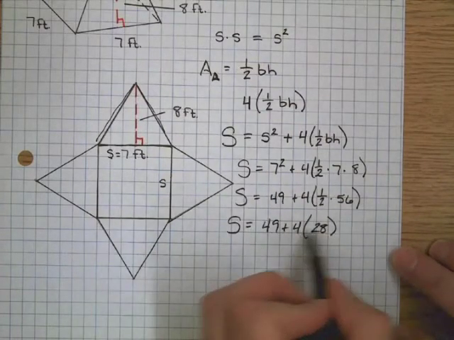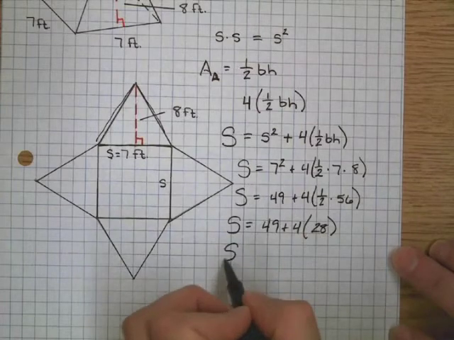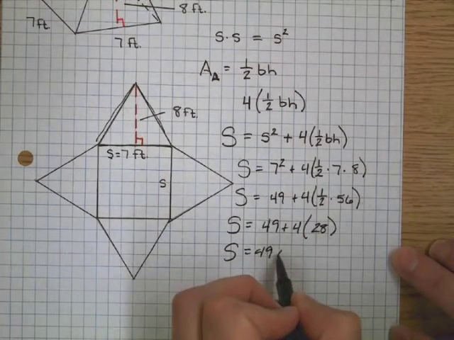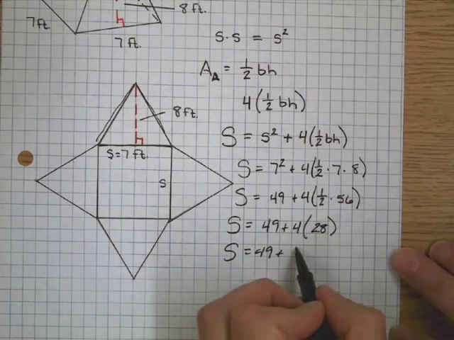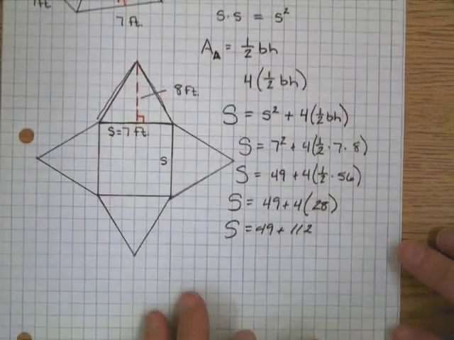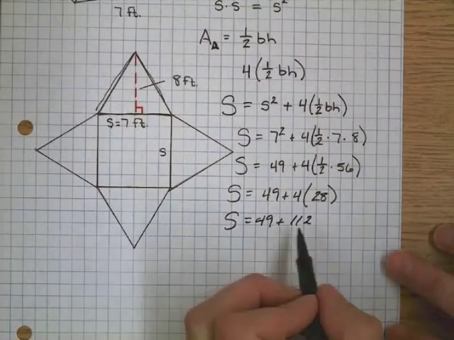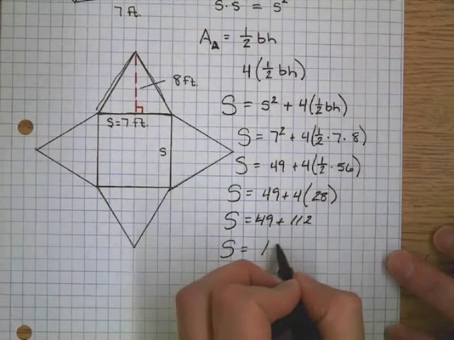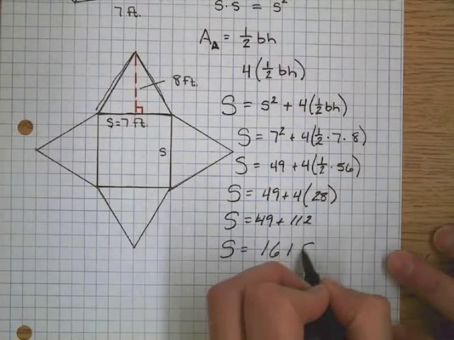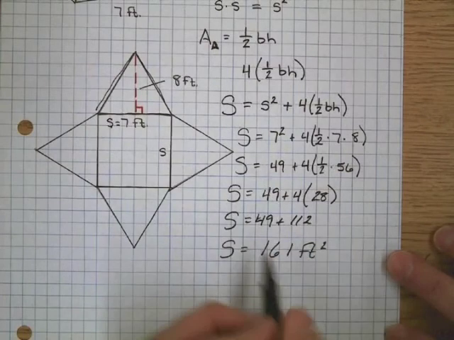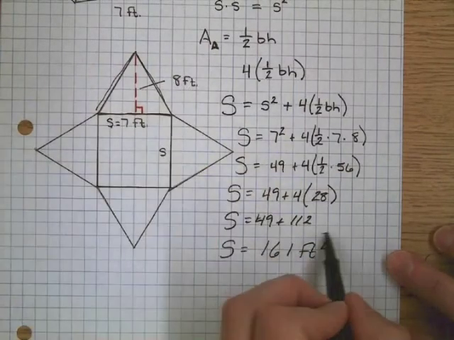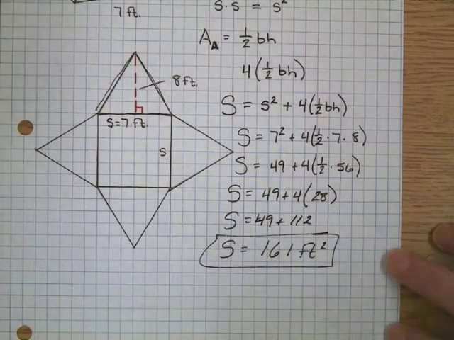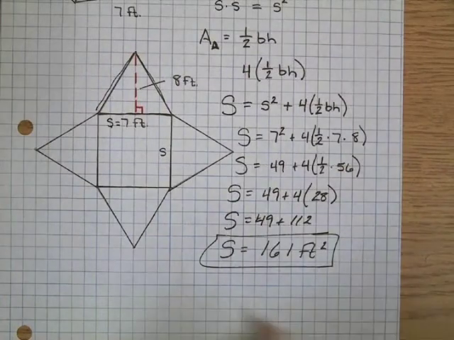Now I can multiply 28 times 4. So I have 49 plus, 4 times 28 is 112. Finally, 112 plus 49 gives us a surface area for the whole figure of 161 square feet. We're in feet. So this is how you would find the surface area for a square pyramid.